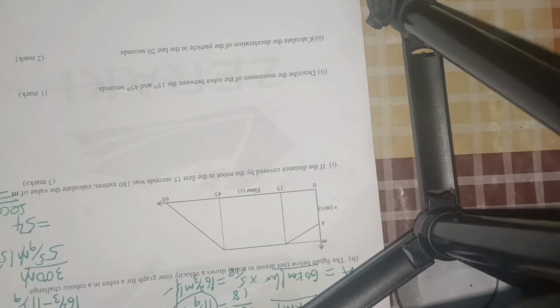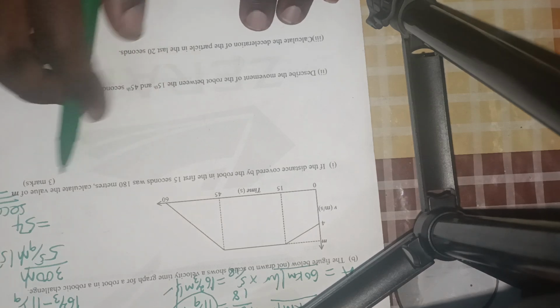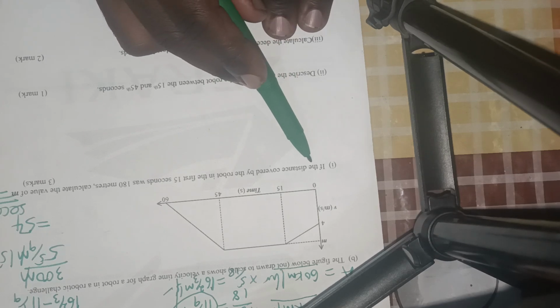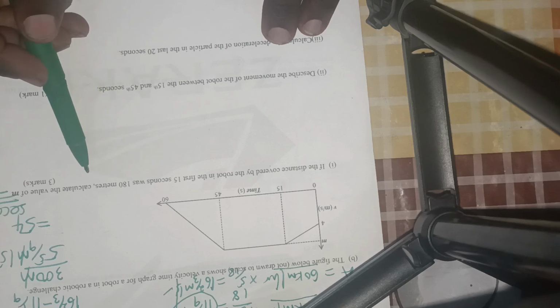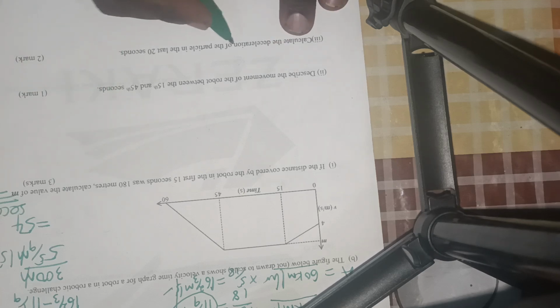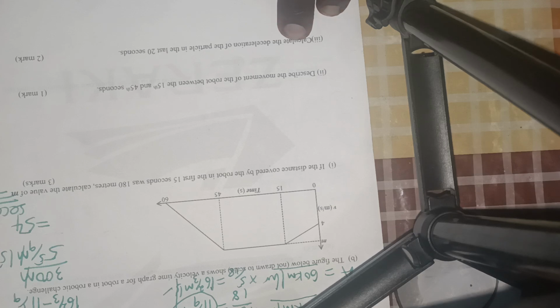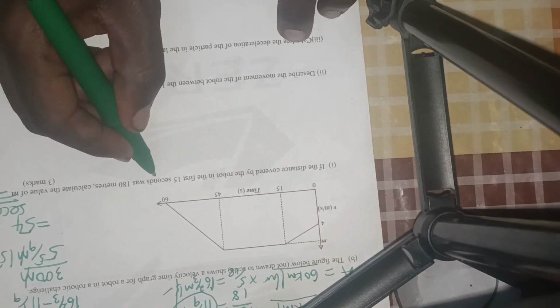Now, you are told to first get the value of m. If the distance covered by the robot in the first 15 seconds was 180 meters, calculate the value of m. If you look at a velocity-time graph and want to get the distance that a particular body covers, you are supposed to get the area under the graph. That gives you the distance that the body covers when moving at that velocity within the given time on the x-axis.